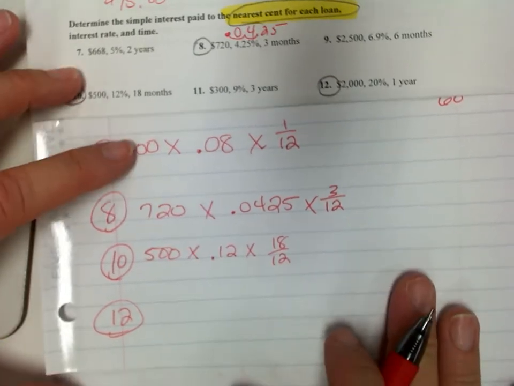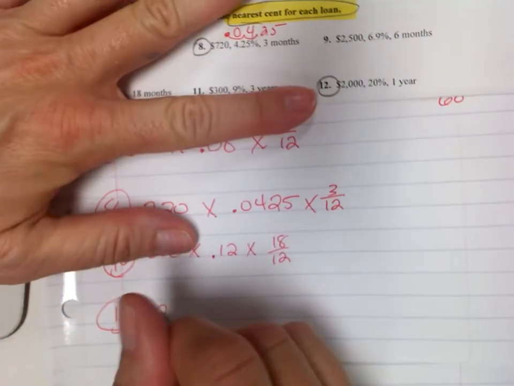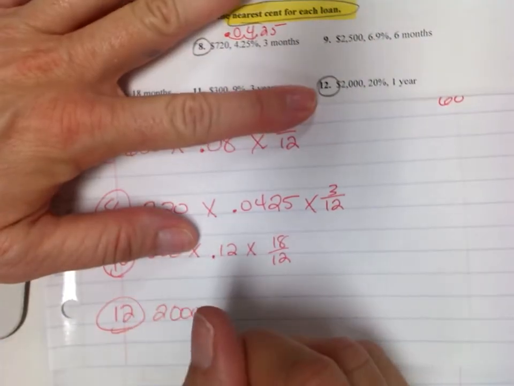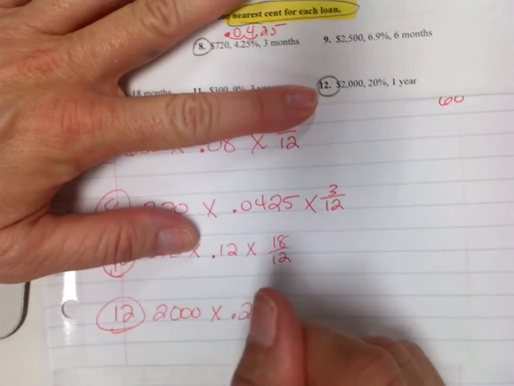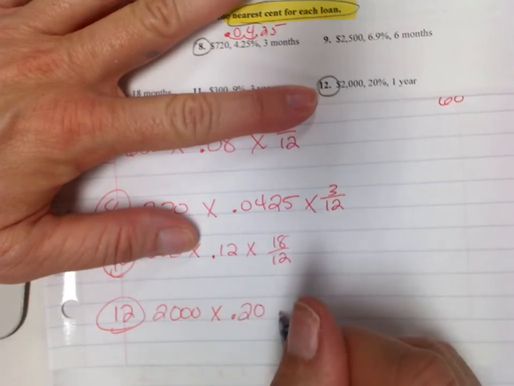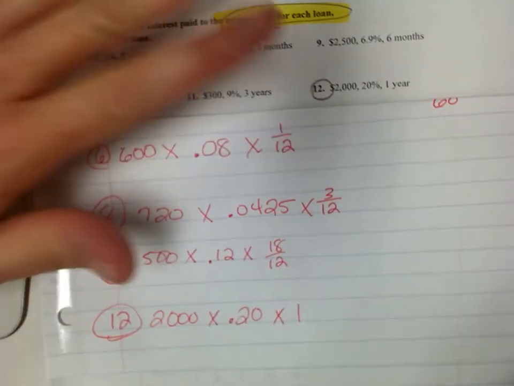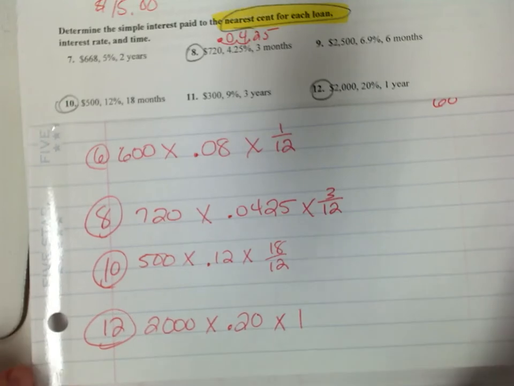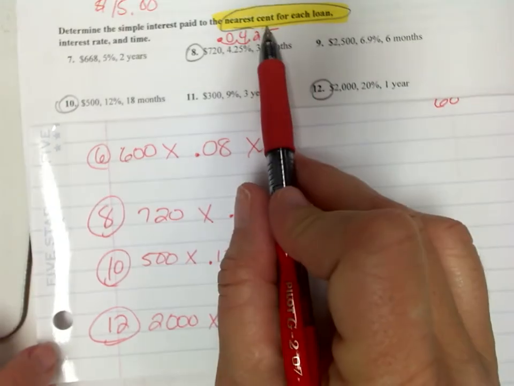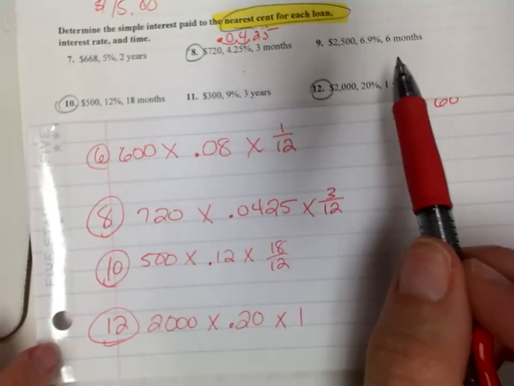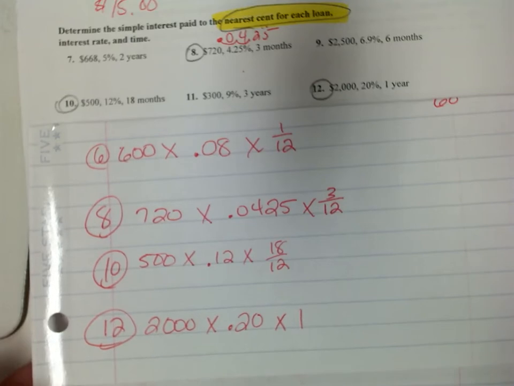Number 12. 2,000 for your principal, 0.20 for your rate, times 1 year. Everything is rounded to the nearest cent, and put your dollar signs. I will count off on your dollar signs.